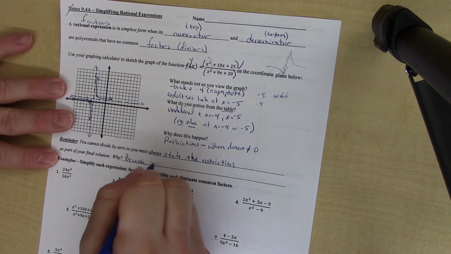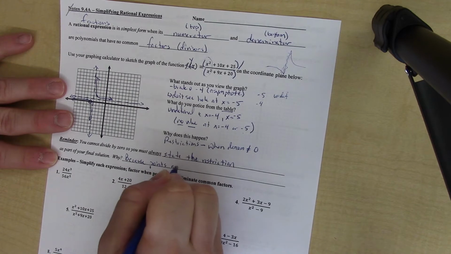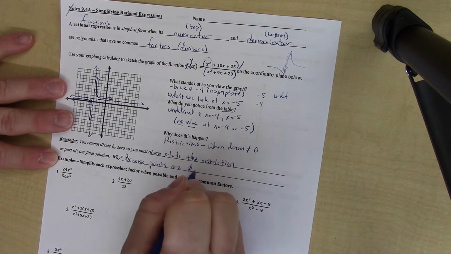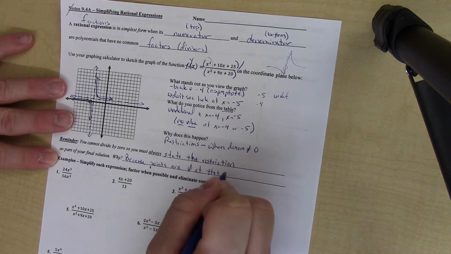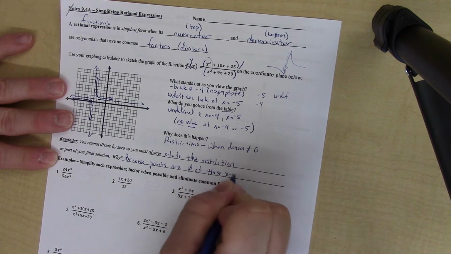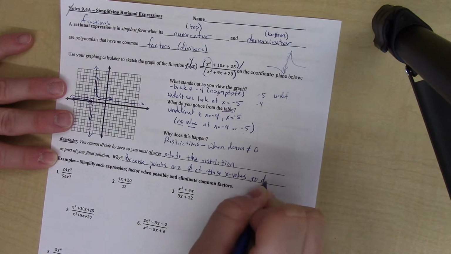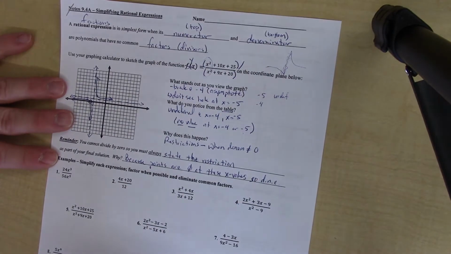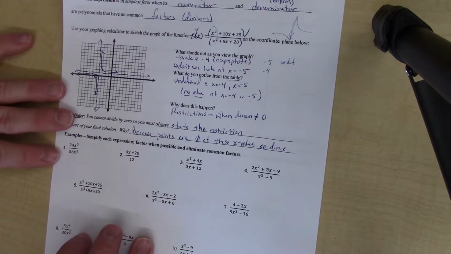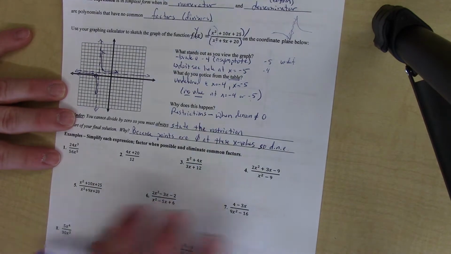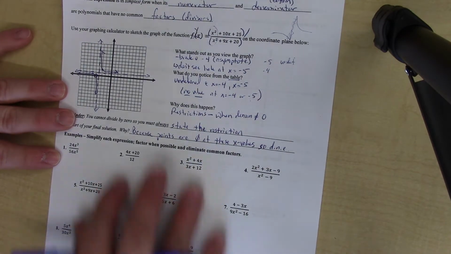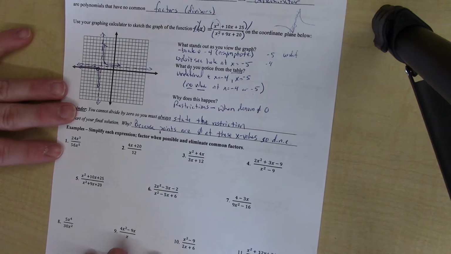points are undefined at these x values. So, does not exist. DNE, does not exist. Okay. I'm going to do the first 7. I'm going to ask you to pause it and do the next 7 because they look just like it, and then you can come back and check your answers.